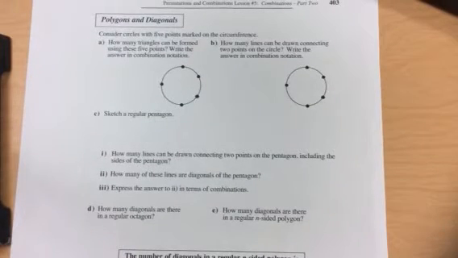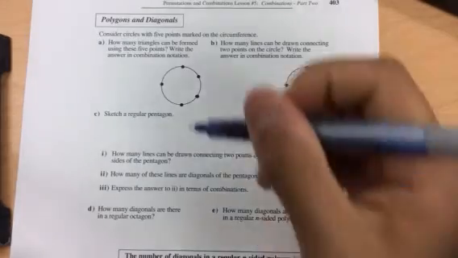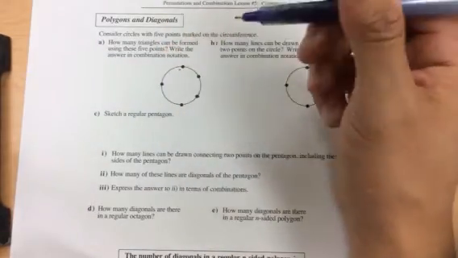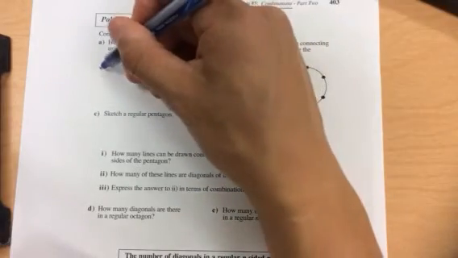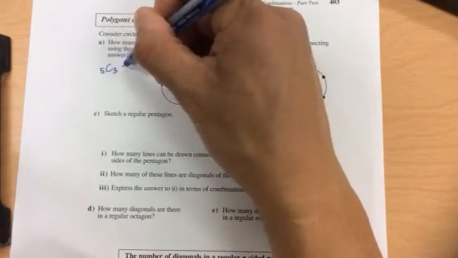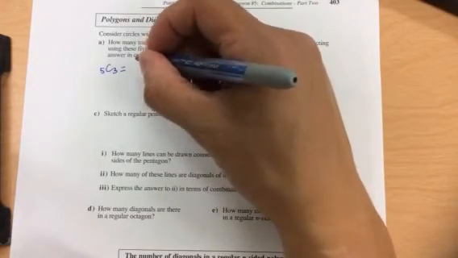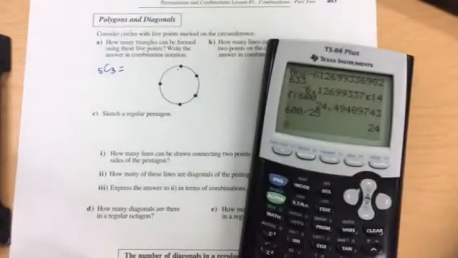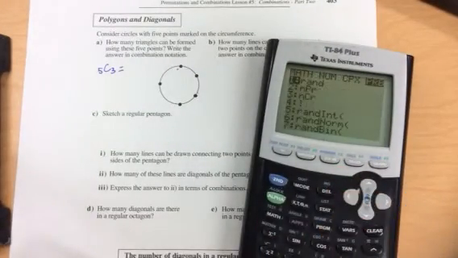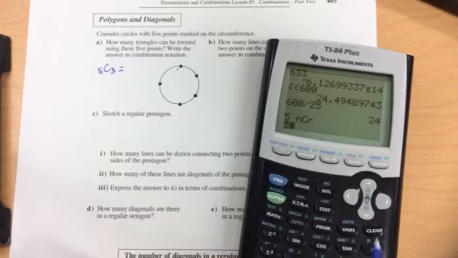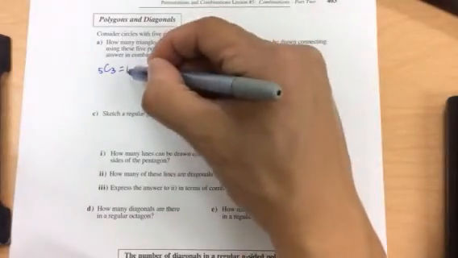All right, next, polygons and diagonals. Consider circles with 5 points marked on their circumference. How many triangles can be formed using these 5 points? Write the answer in combination notation. Well, I have 1, 2, 3, 4, 5, and I can only connect 3 of them. So 5C3. Answer is 10.